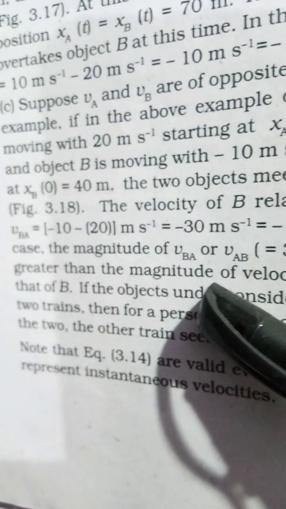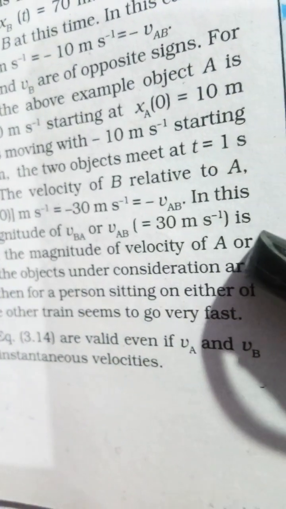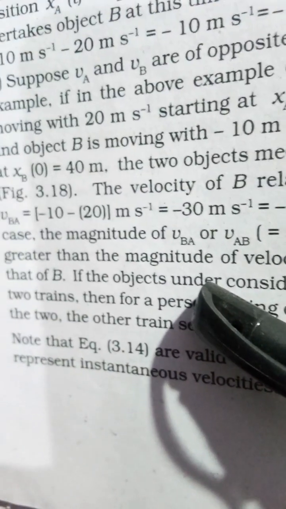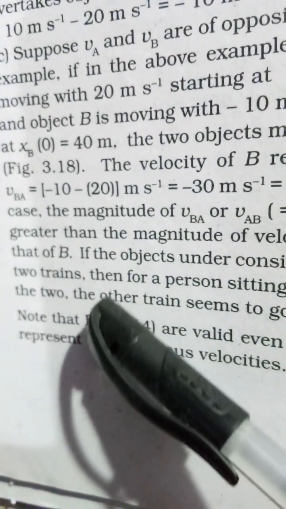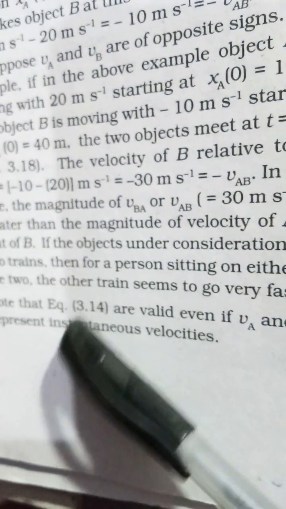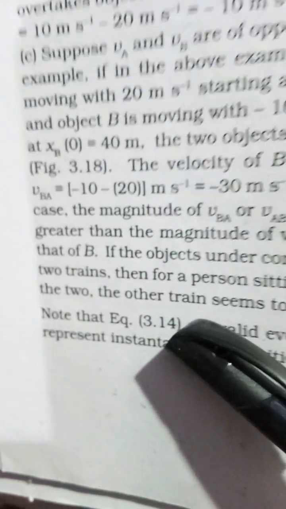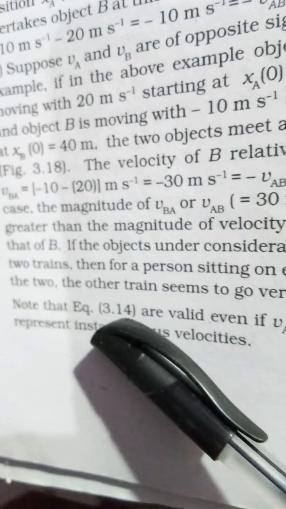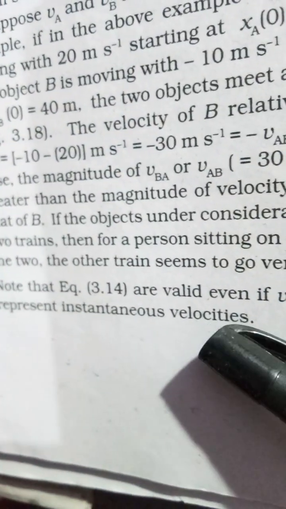In this case, the magnitude of VBA or VAB is equal to 30 meter per second, which is greater than the magnitude of velocity of A or that of B. If the objects under consideration are two trains, then for a person sitting on either of the two, the other train seems to go very fast. Note that equations 3.14 are valid even if VA and VB represent instantaneous velocities.